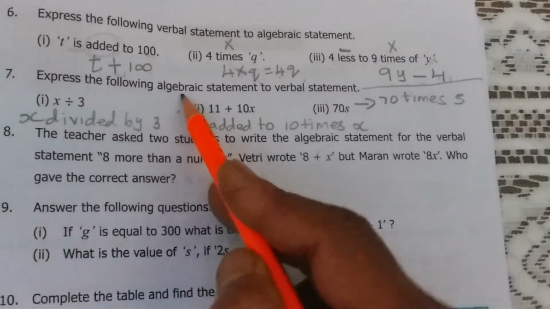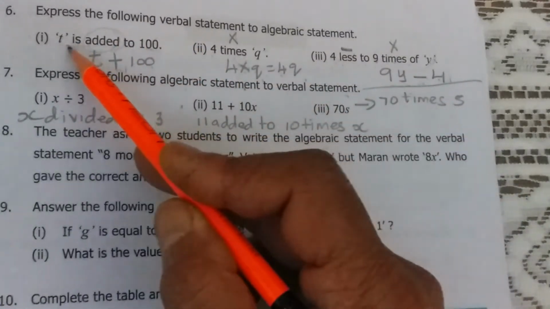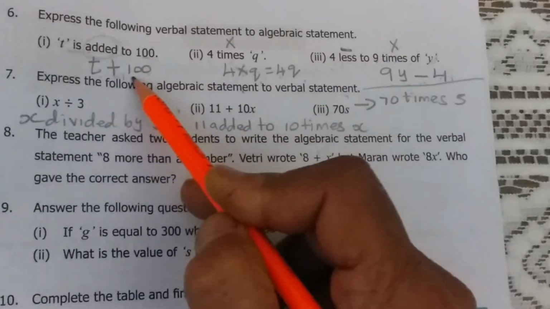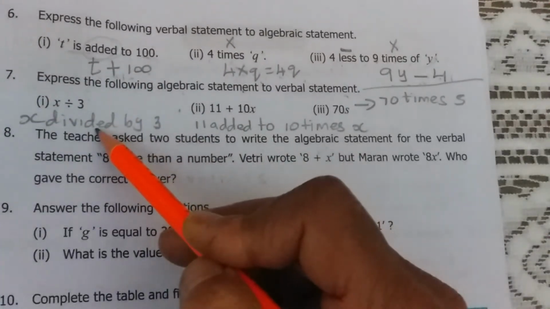Question number 7. Express the following algebraic statement to a verbal statement. Now it's the reverse of the previous one. Here the words were given, we wrote the algebraic expression. Now the algebraic expression is given. We have to write the statement.